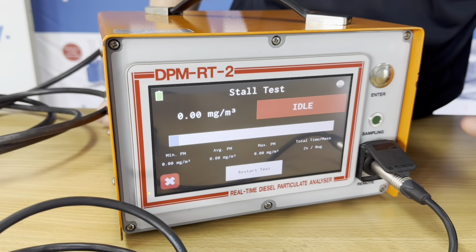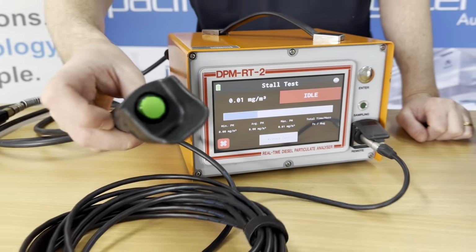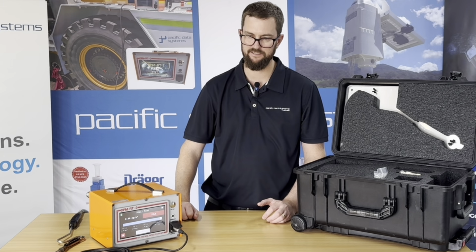You'll see it is showing idle, and there is a sequence of flashing happening on the instrument and also on the remote. After the 20 seconds, it will get to full power, and that flashing will increase and we'll say full power for the 20 seconds on the instrument here.